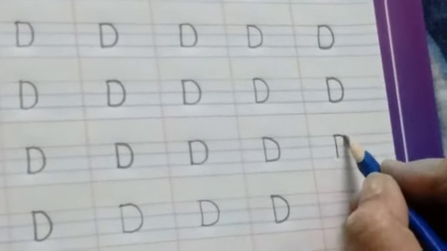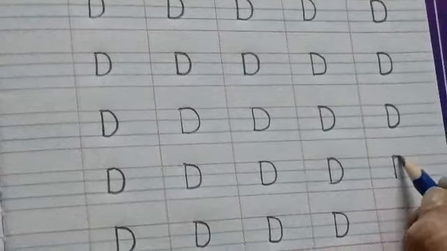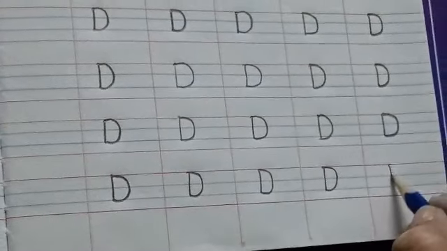Children, now see, I am in the last line. Okay, and in this way you have to write capital D in your English notebook. One page of capital D in a good and neat handwriting like this. So children, write like this and send its picture to me.